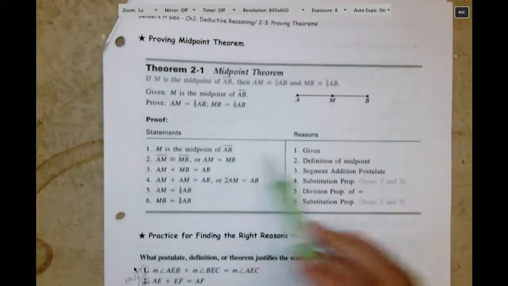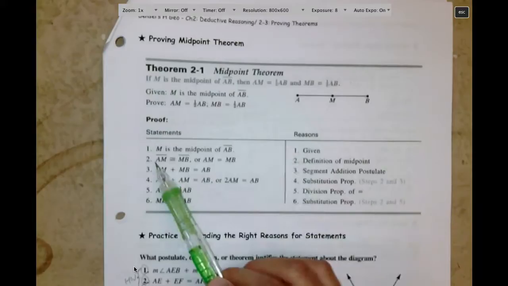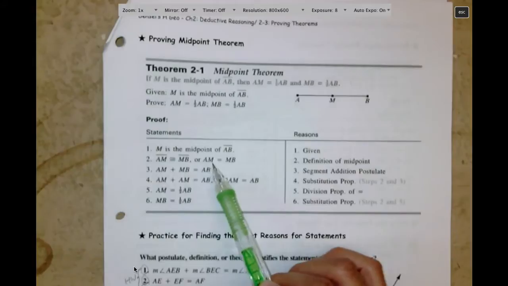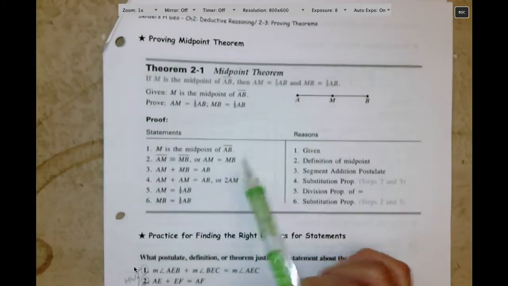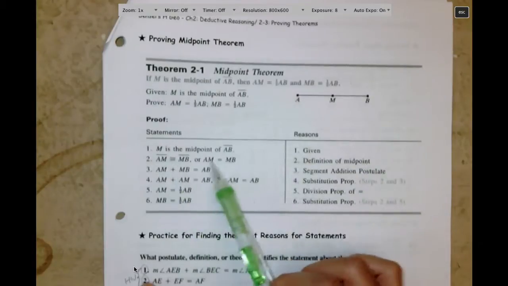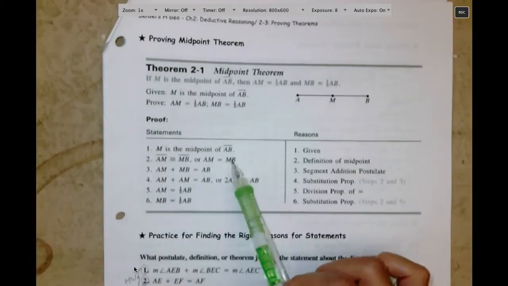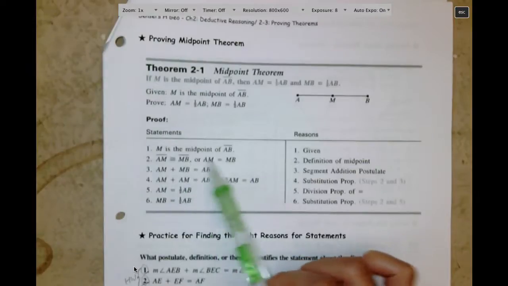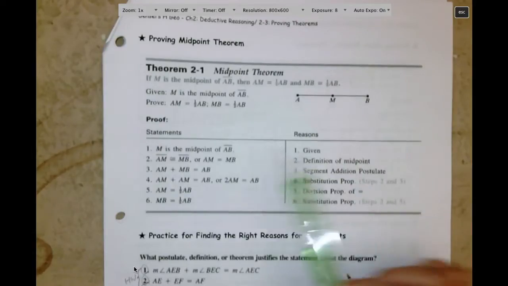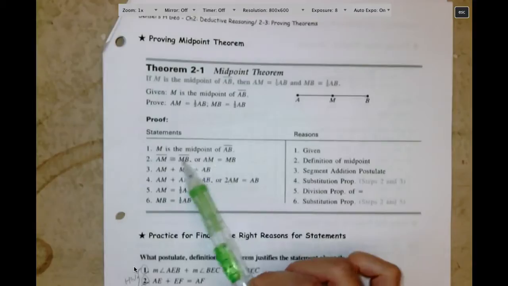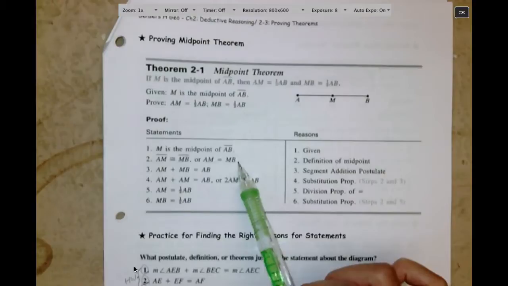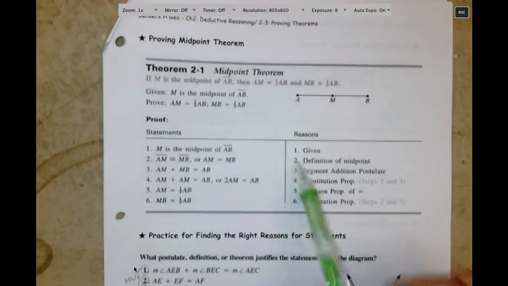So M is the midpoint of AB, that's given. Okay, that means segment AM is congruent to segment MB, or AM, the distance, equals the distance MB. That's the definition of midpoint. If it's a midpoint, then it makes 2 congruent segments, and if they are congruent, then they are the same lengths. You can put both in the same line and call it definition of midpoint. If you were to separate this into 2 lines, this would be the definition of midpoint, and then you can make this the definition of congruent segments. But it's fine to put both in the same line.